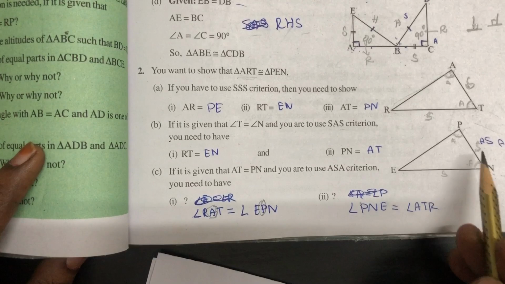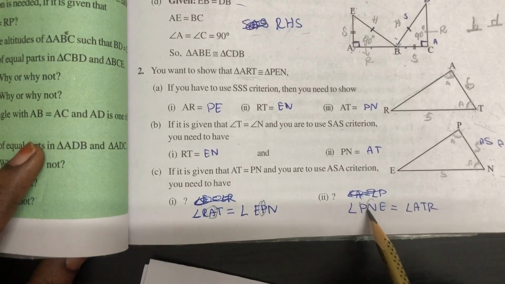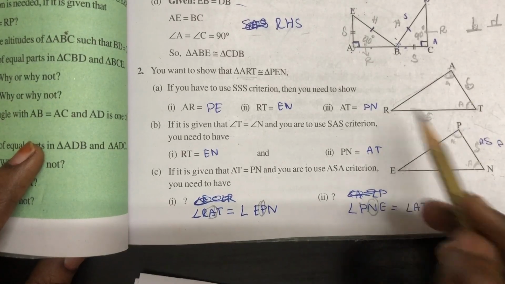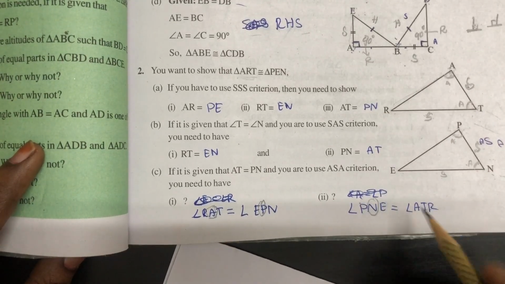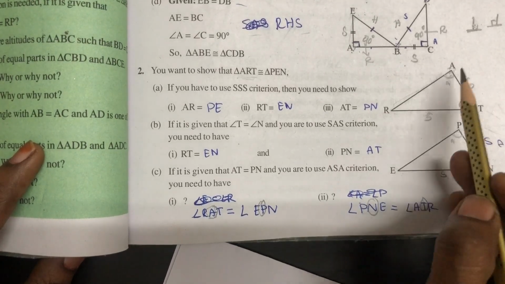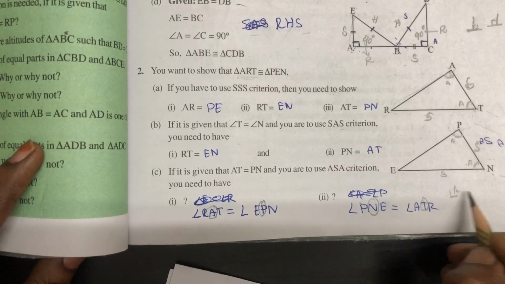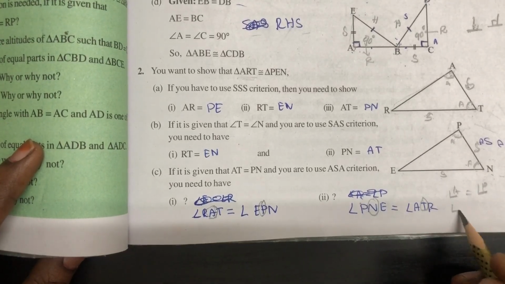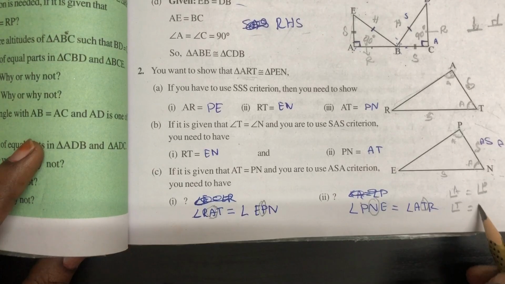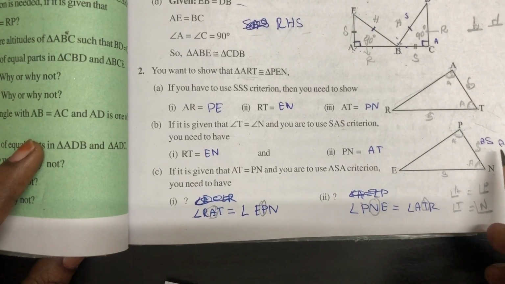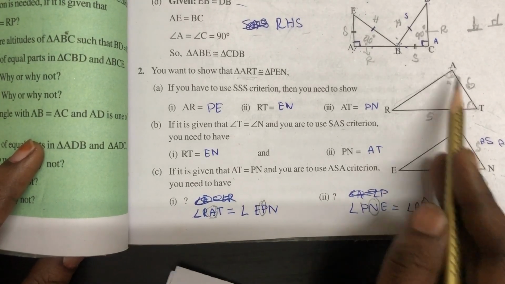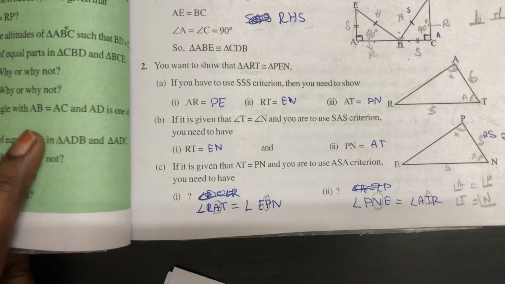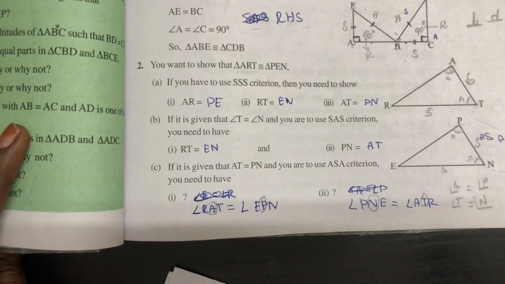Similarly, PNE. N only angle formed. Here, ATR or RTA, whatever. Otherwise, simply angle A equal to angle P, correspondence. So, angle T corresponds to angle N. Also, given side AT is equal to PN. So, it belongs to the criteria ASA, angle side angle.